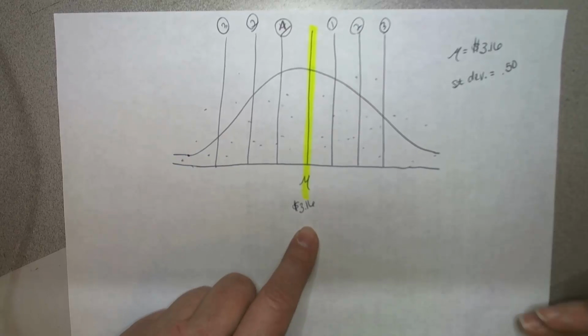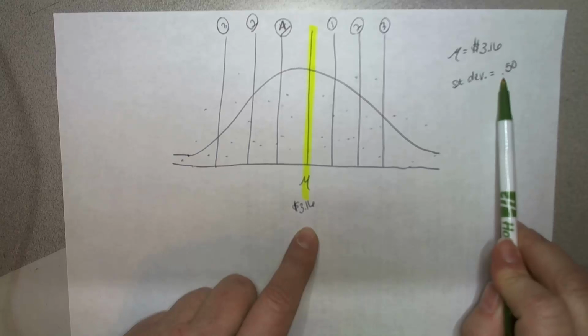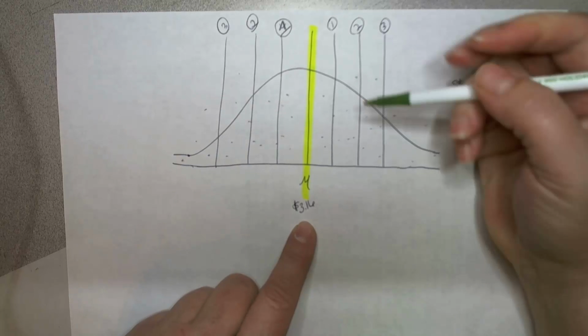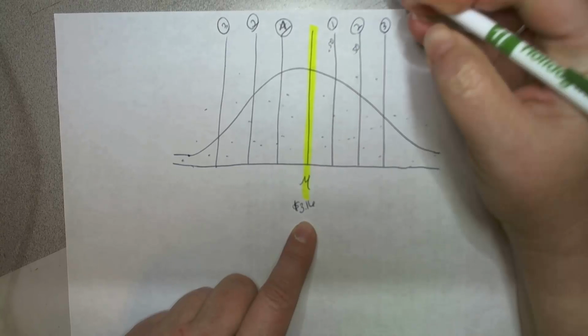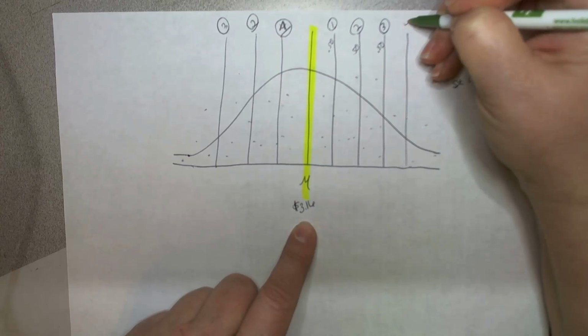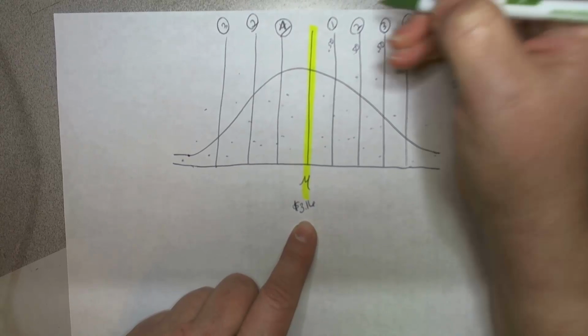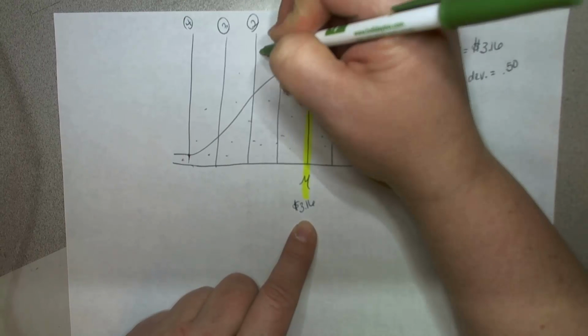When we look at what a standard deviation is, basically we're saying each standard deviation is worth 50 cents. So the first standard deviation is worth 50 cents, the second standard deviation is worth, every single standard deviation, even if it went beyond 3, they're each worth 50 cents.